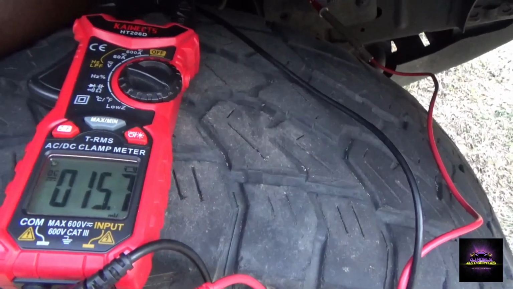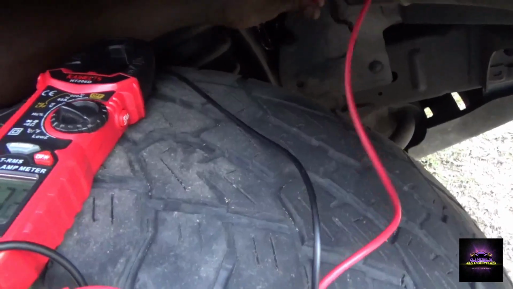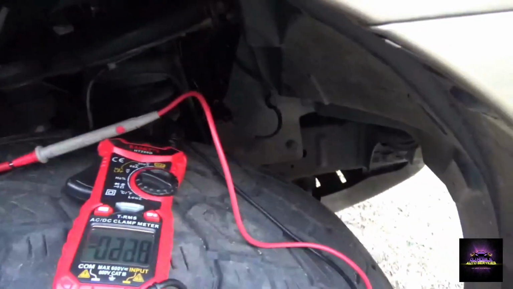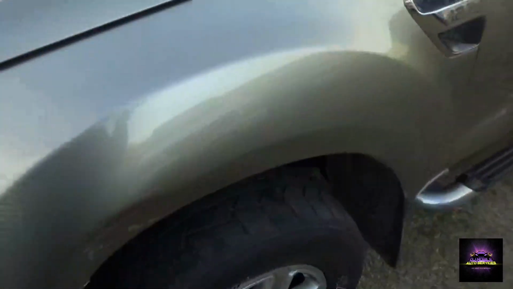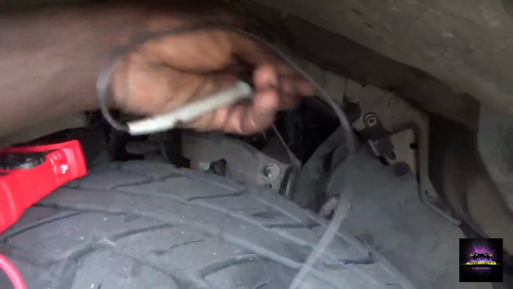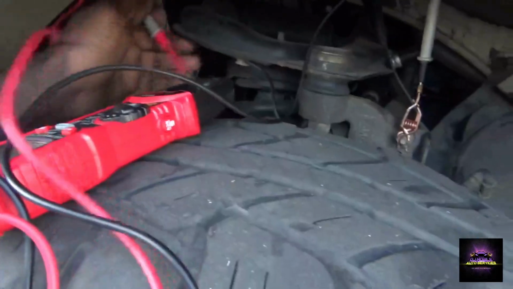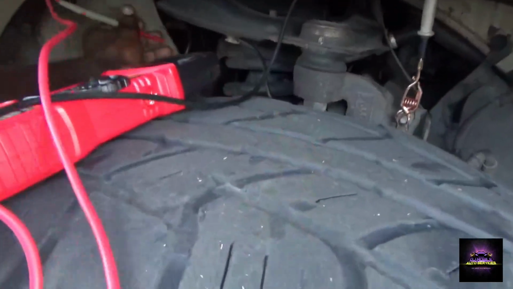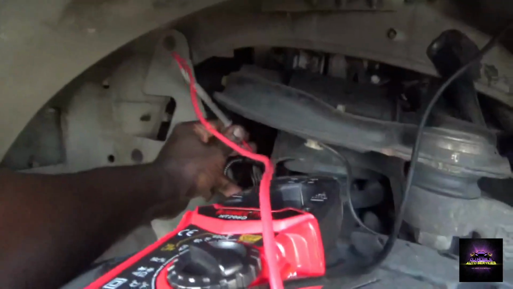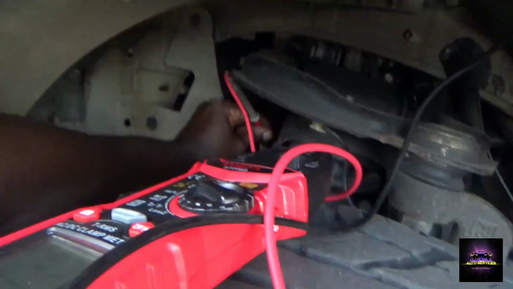So I'm getting 50 millivolts, 16 millivolts on the purple wire, and I'm getting 11.7 on the gray wire. So let's check the left side and do some comparison. I'll probably check the rear also and see what's going on. I mean, all those ABS sensors are supposed to be operating off the same voltage, right? They're made up in the same way. So let's do some checks. As I said, I'm going on this yellow wire right here.